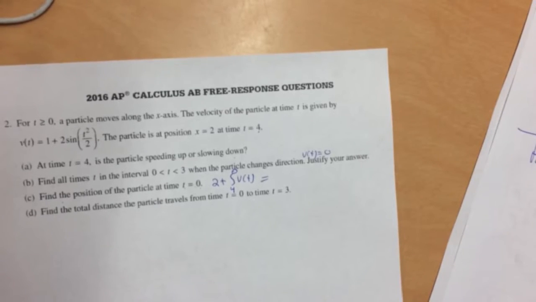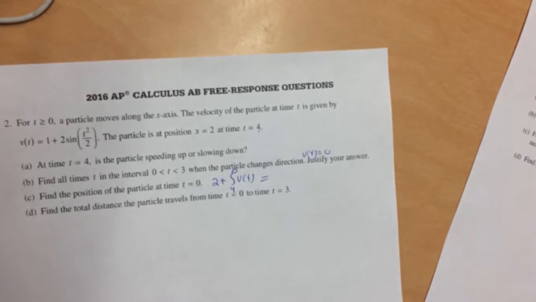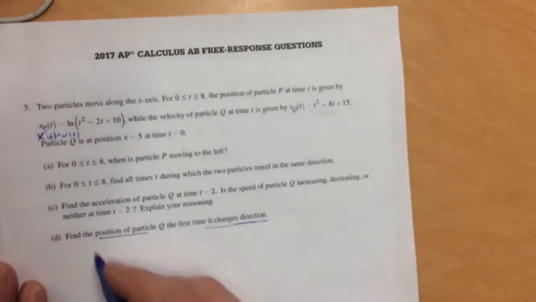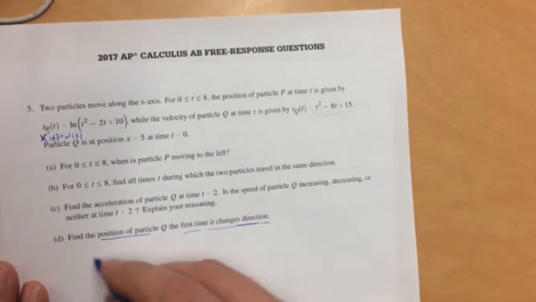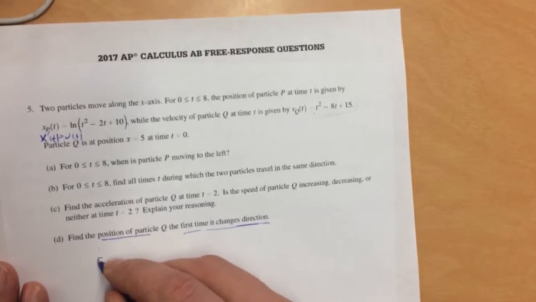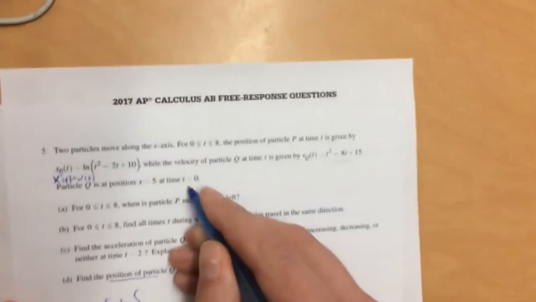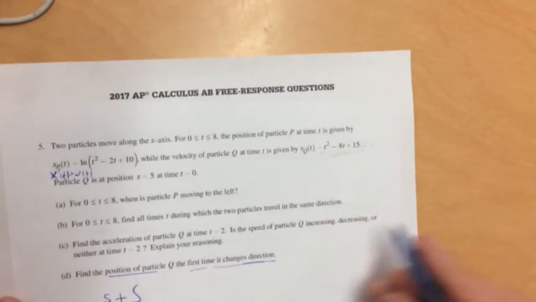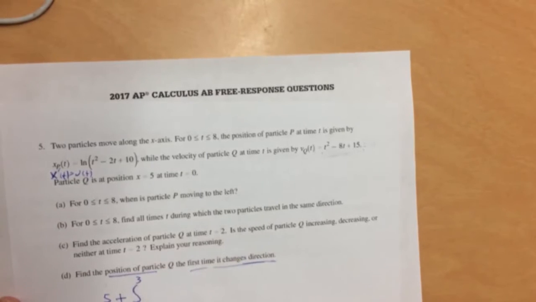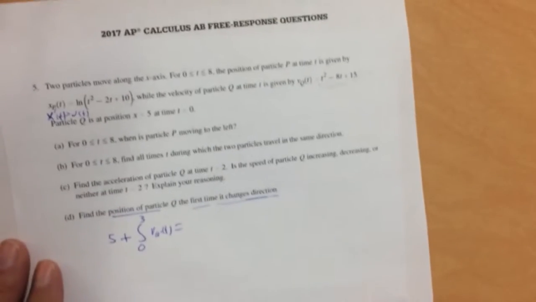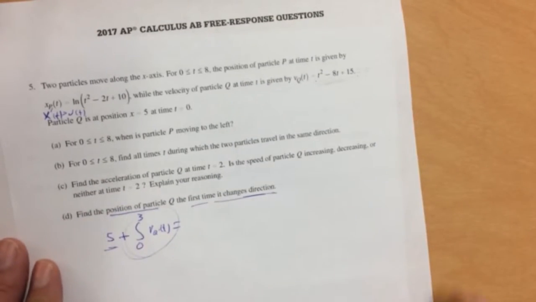It came up in 2017 in part D. It said find the position of the particle when it changes direction. So it's going to be the initial position plus the integral from, it started at time equals 0, and you needed to solve for this. I believe, just doing it in my head real quick, it looks like it is 3. The integral from 0 to 3 of v of t. And it just straight up gives you the position. It's the starting position plus how much the displacement was.